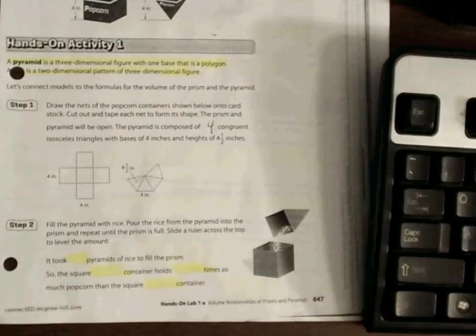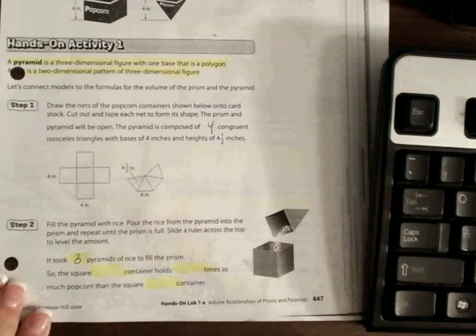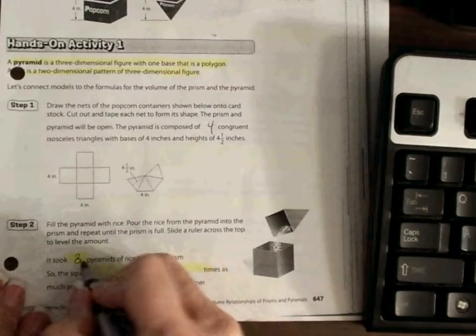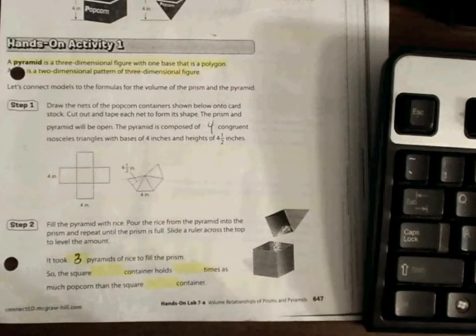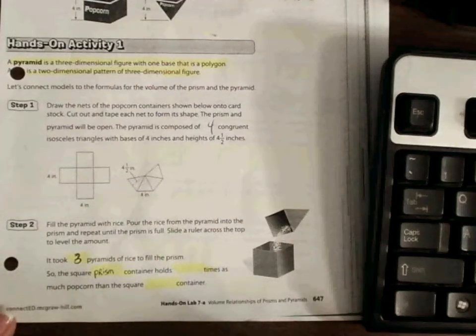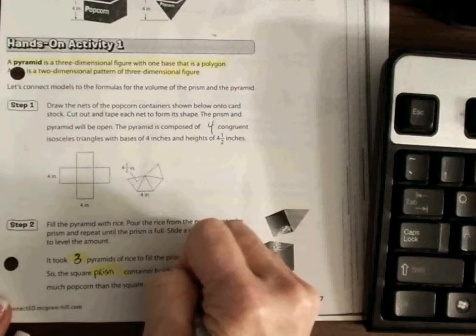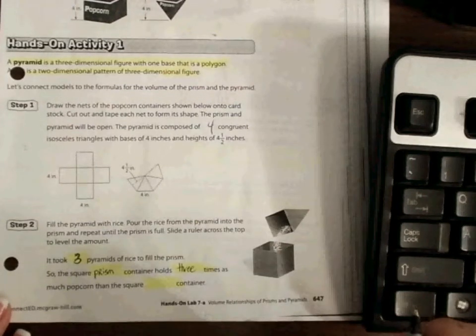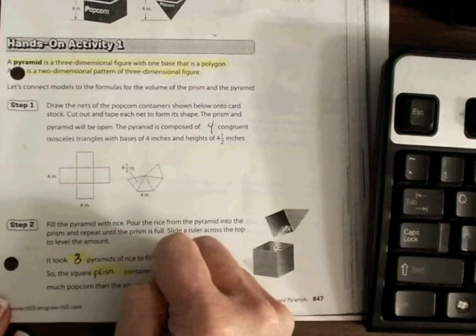Bear with me, some of these questions are a little repetitive, but let's get started. It took 3 pyramids of rice to fill the prism. So the square prism container holds 3 times as much popcorn as the square pyramid container.